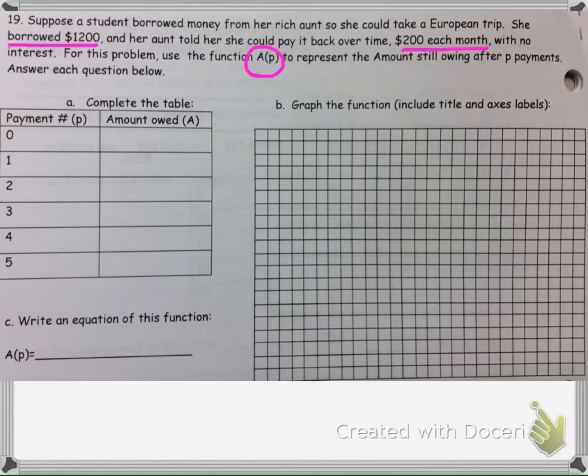So I'm going to start with C here. It says write an equation for this function. So she's going to pay back her aunt. So she's going to start with $1,200. That's how much she's going to borrow. And then every month she's going to take away $200 from what she owes. Every month, $200. Well, we don't know how many months she's going to do this for.